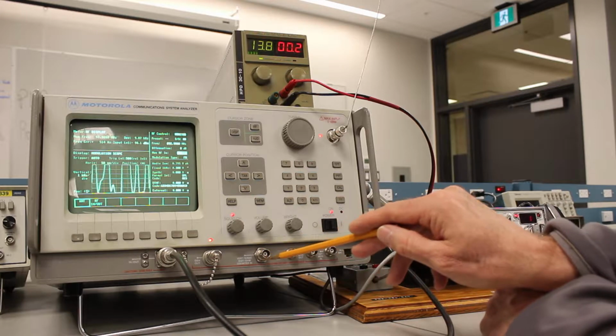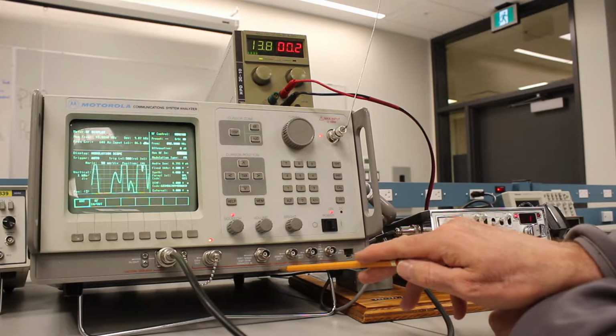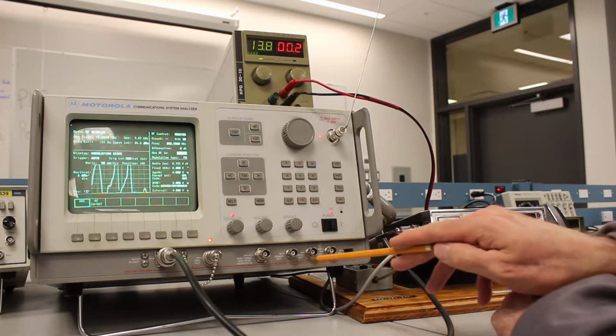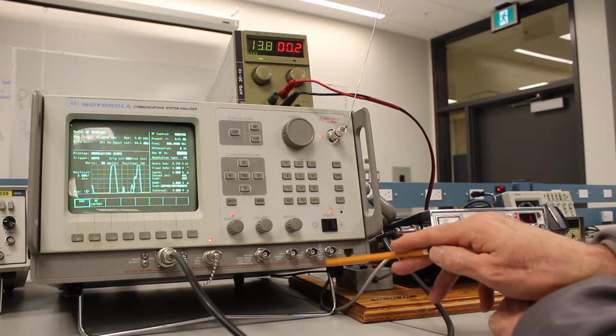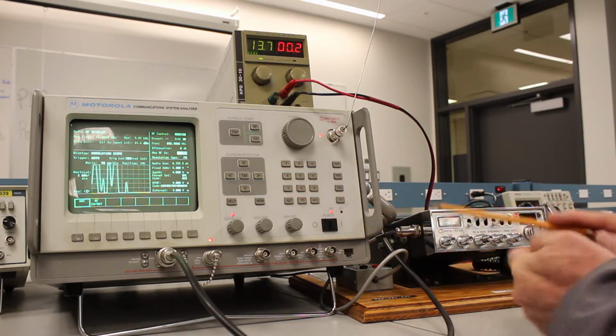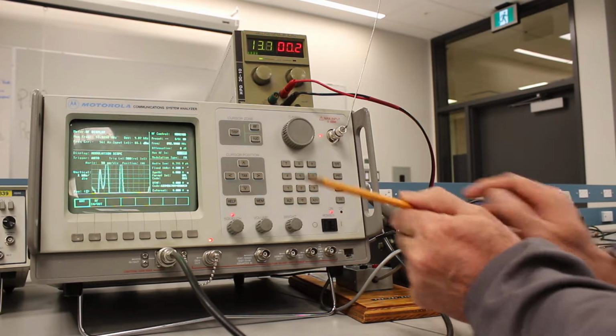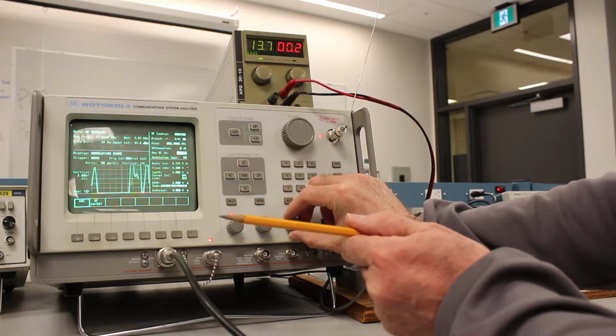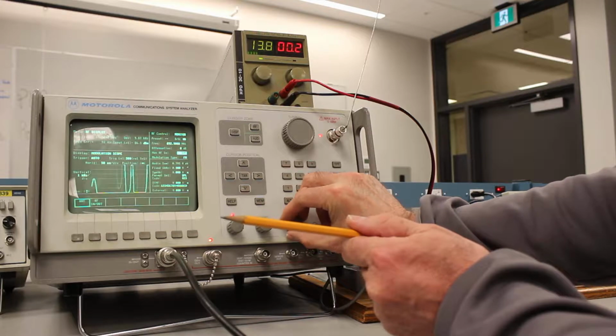The rest of these connectors down here for synad, for modulation out and audio out, are all BNC connectors. Be sure to set the brightness for your particular eye.